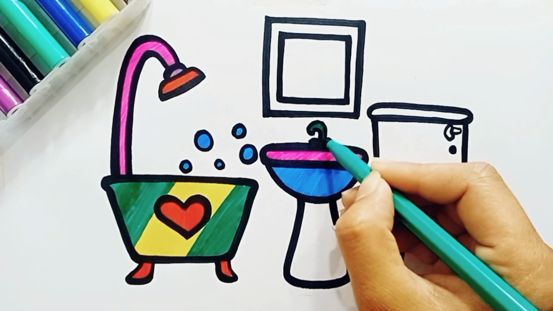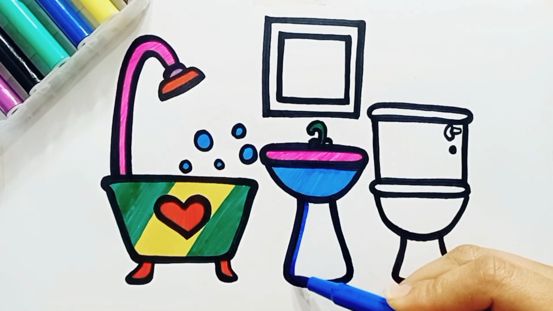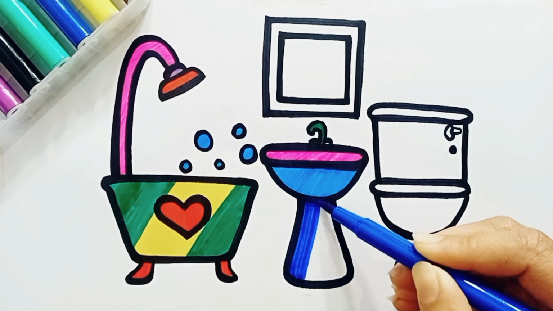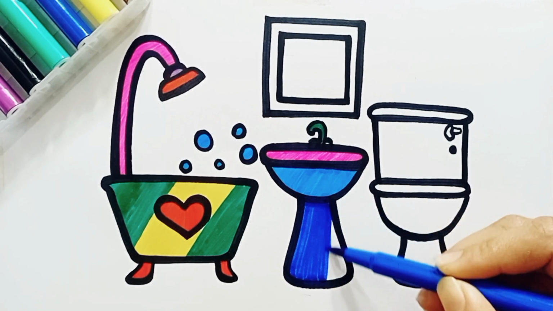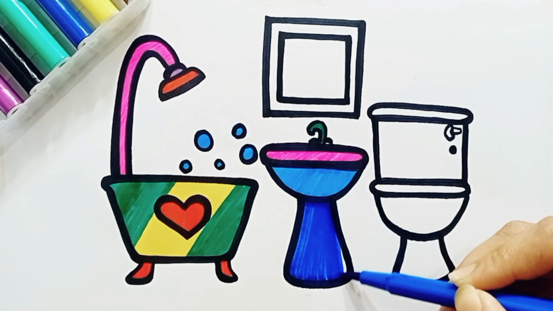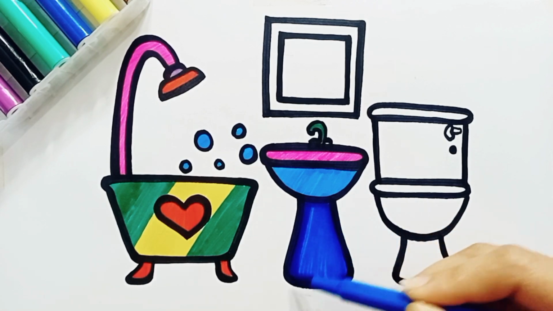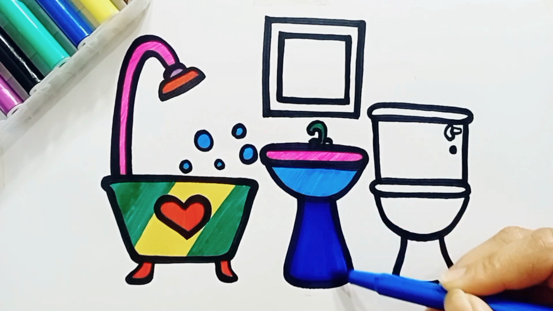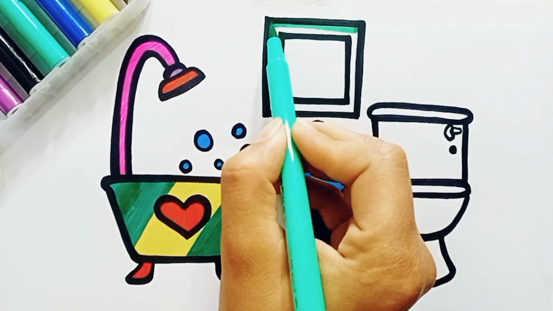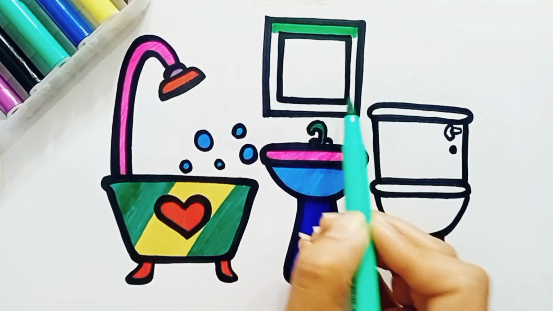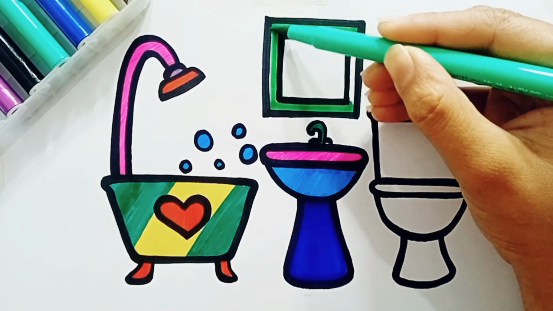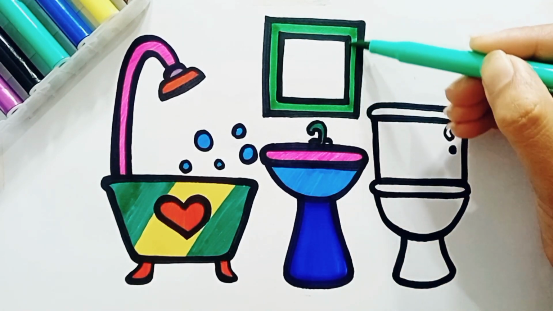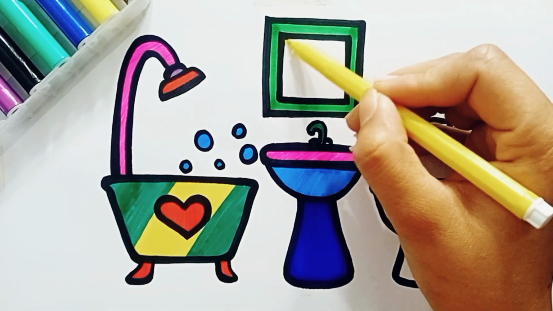Green color. Royal blue color. This is green color. Let's color the mirror yellow.